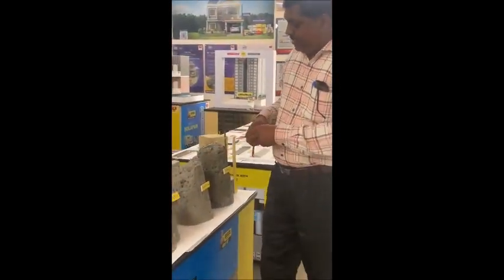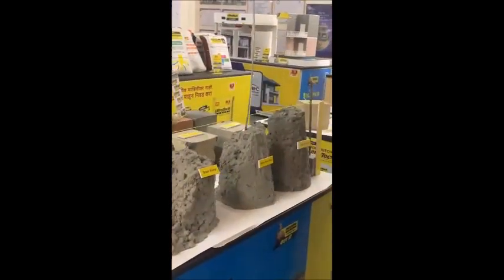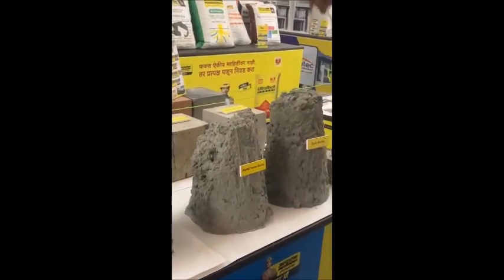Now second, if I measure the slump of this concrete, here it is about 30 to 40 mm. Now 30 to 40 mm concrete, where is it most suited?